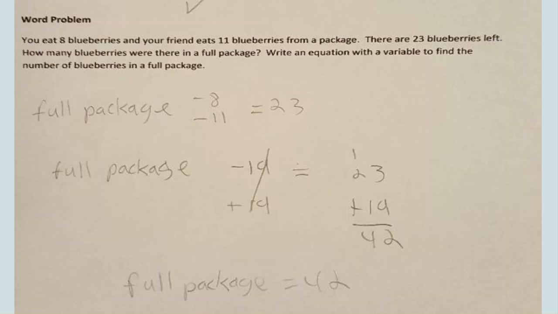She hesitated and seemed to be thinking about how to write the equation on the worksheet. After a total of about 5 minutes, you can see here how she solved the problem. As her variable, she wrote out the word full package and subtracted 8 and 11 from it on one side of the equation. On the other side of the equation, she correctly put 23. She still seemed a little uncomfortable with using any variable to represent the full package of blueberries.